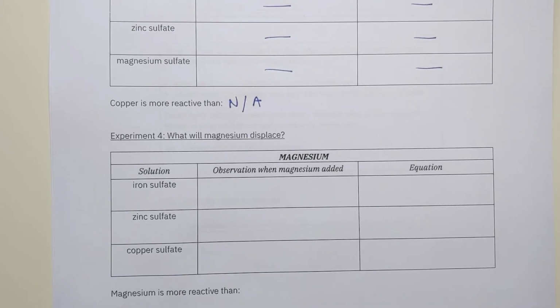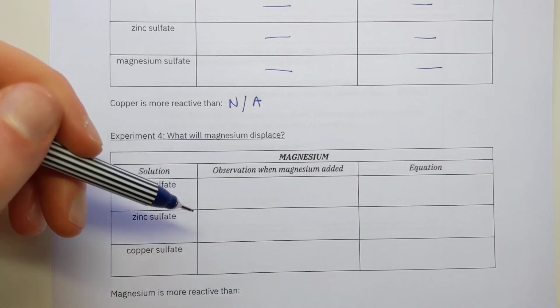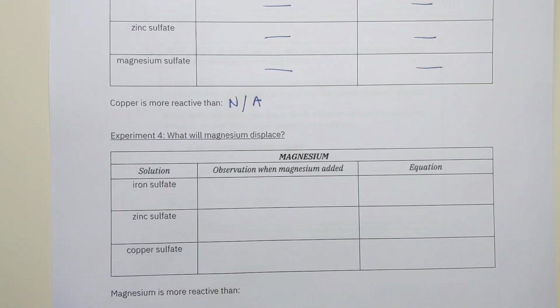Final one, magnesium. Again, just to confirm what I think I know already. If I add magnesium to iron sulfate, zinc sulfate and copper sulfate, I get equations and observations in every single case.